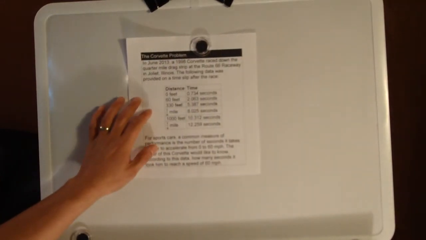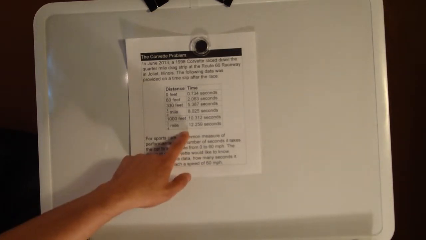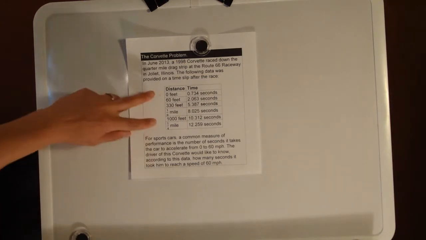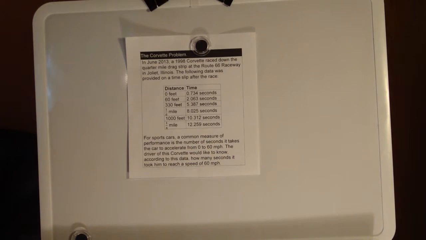So I want to start off with a pretty nice concrete question, and this is about a car racing down a drag strip. This is actual data here taken from Joliet. Someone drove a Corvette down a raceway, and what you end up with is a little time slip which shows the time that has elapsed and also how far the driver has traveled. You can see the distances in both feet and miles, so we can convert that at a later time.